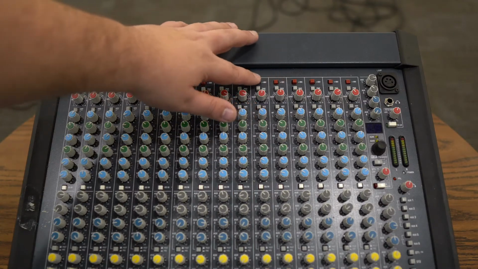On the top row, we have the button for phantom power. Phantom power is required for some microphones like condenser mics, but not required for most dynamic mics and ribbon mics. Let's take this opportunity to talk about some of the different types of microphones.